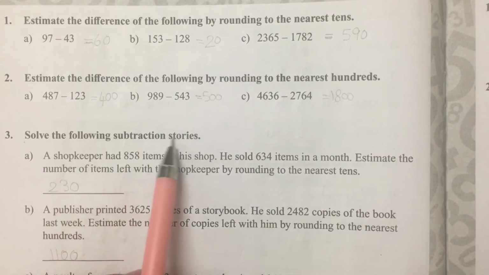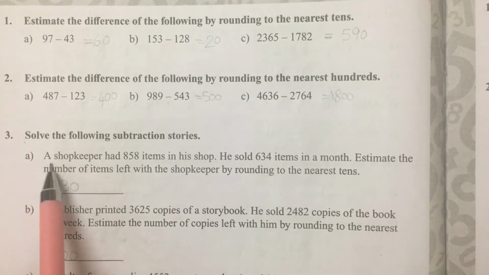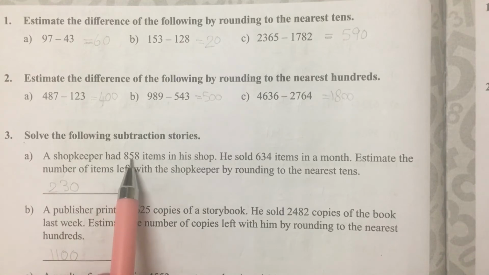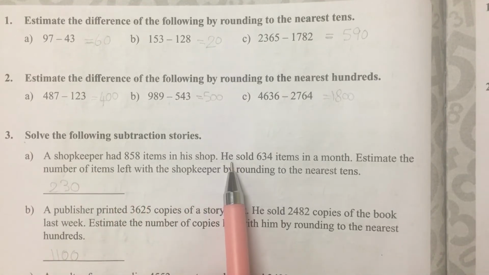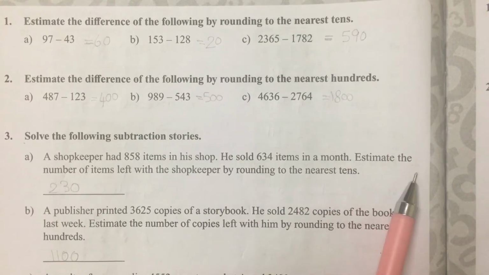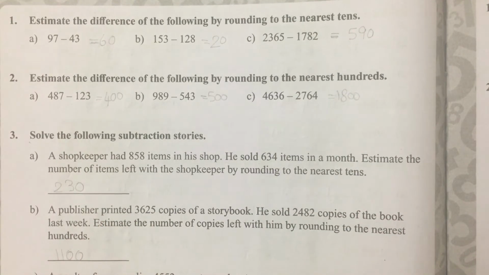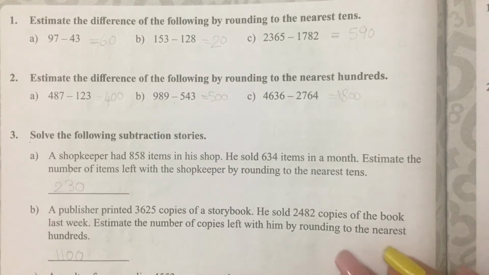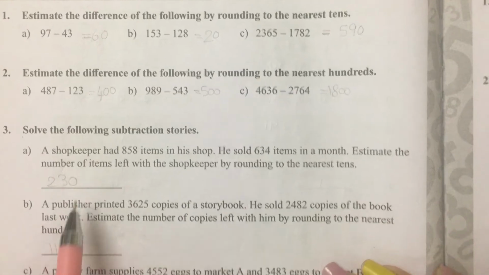Solve the following subtraction stories. A. A shopkeeper had 858 items in his shop. He sold 634 items in a month. Estimate the number of items left with the shopkeeper by rounding to the nearest tens. The answer of the subtraction will equal 230.